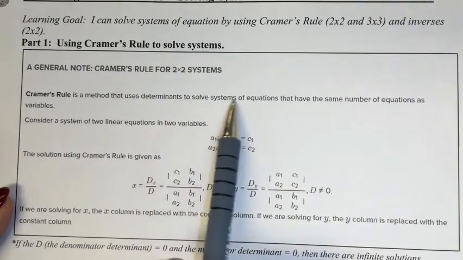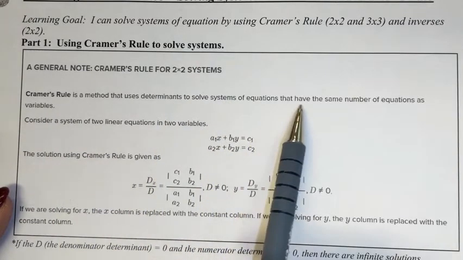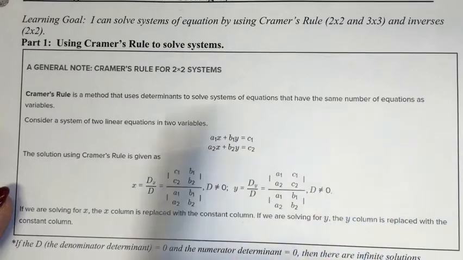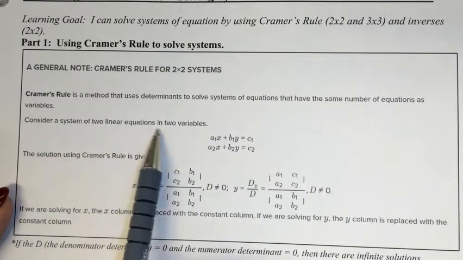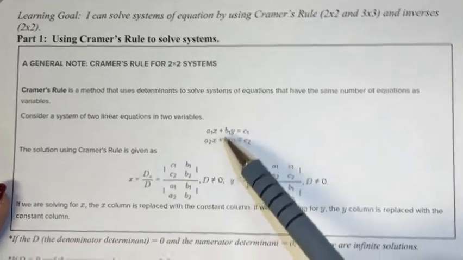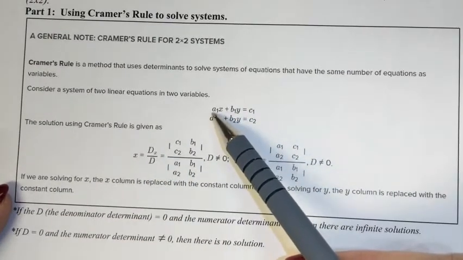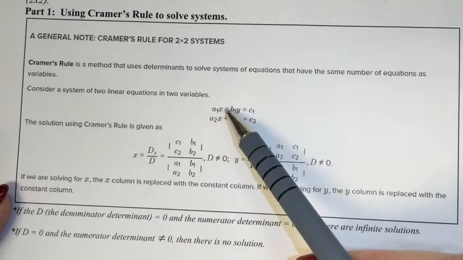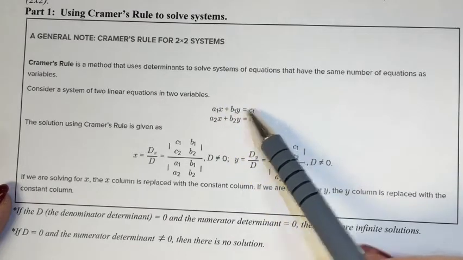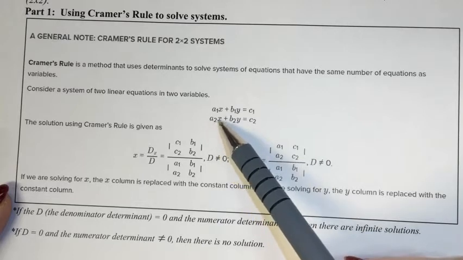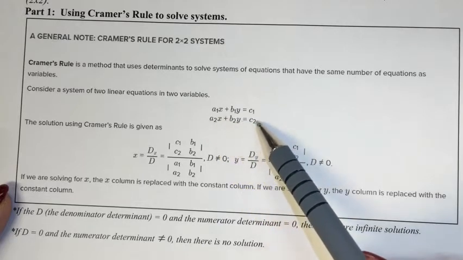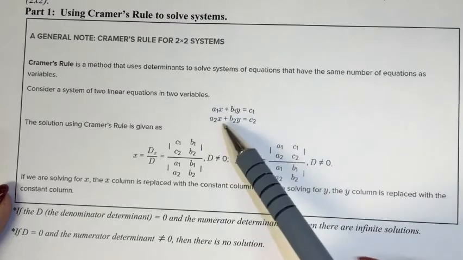It's a method that uses determinants to solve systems of equations that have the same number of equations as variables. Consider a system of 2 linear equations and 2 variables. It would look like this. We've got 2 equations and we have 2 variables, x and y. The coefficients of x and y are called a sub 1, b sub 1, a sub 2, b sub 2. And then the constants on the other side are called c sub 1 and c sub 2.